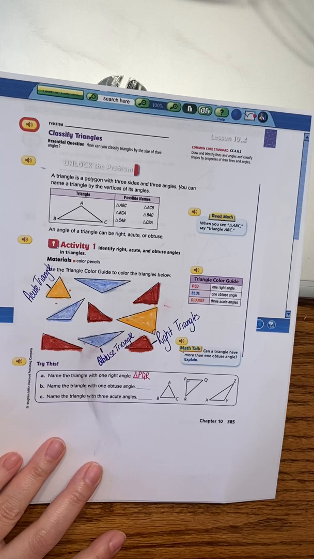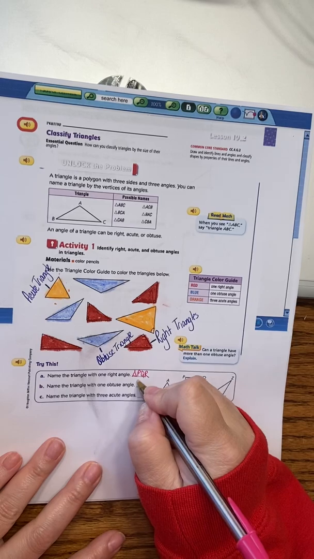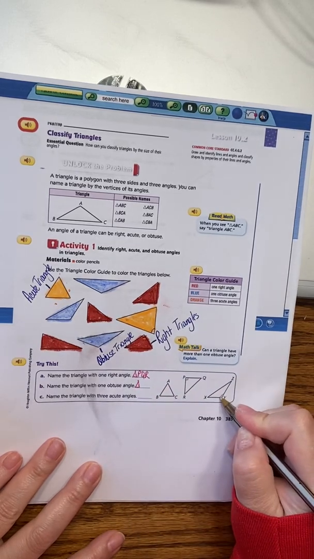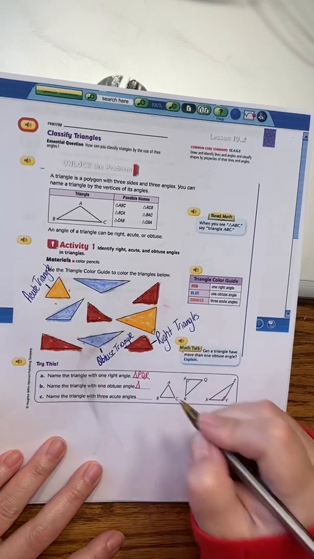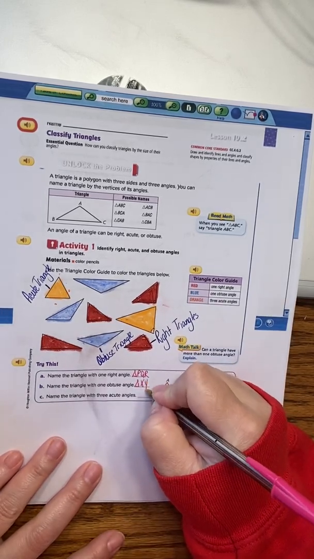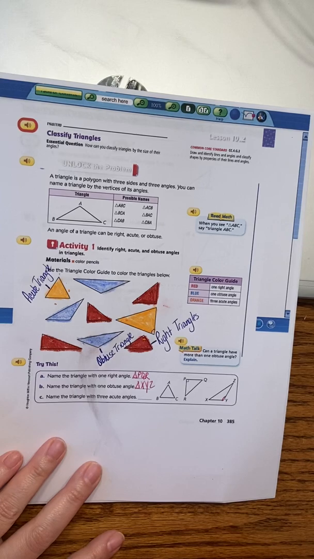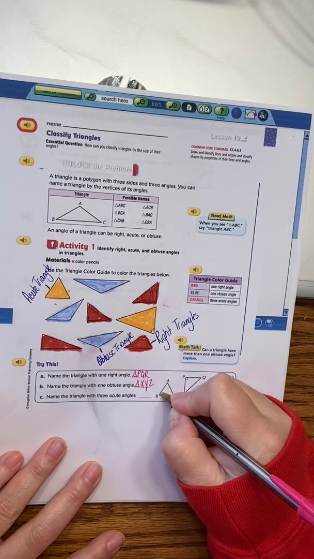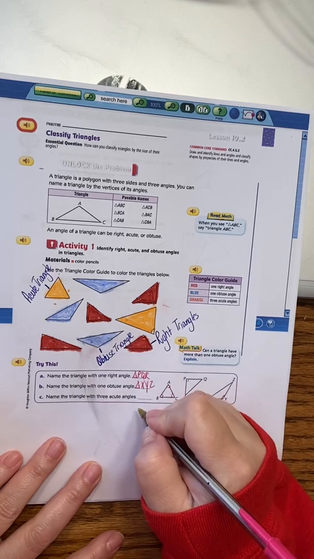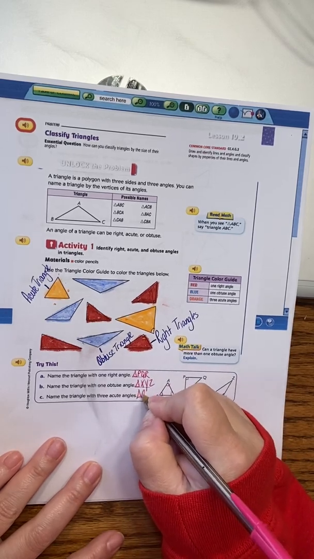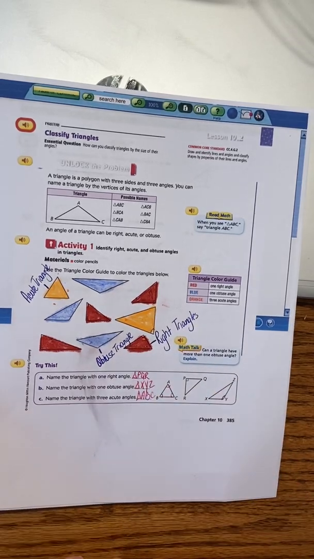And then look at B. It says, name the triangle with 1 obtuse angle. Well, I see this right here. See that wide angle there? Leans backwards almost. That is triangle XYZ. That's considered an obtuse triangle. Then it says name the triangle with 3 acute angles. That's the one that's left. These are all 3 little angles. They're smaller than right angles. So this is triangle ABC.